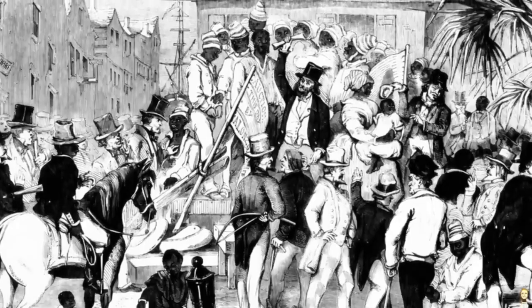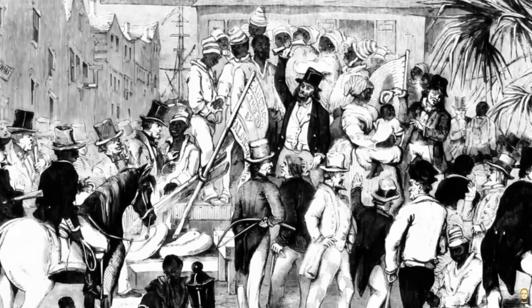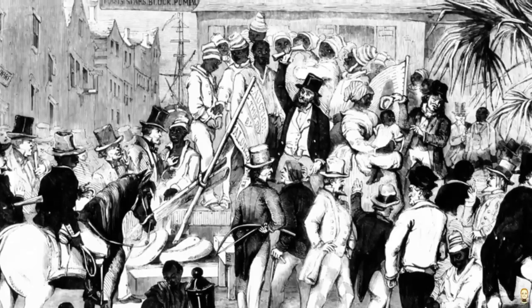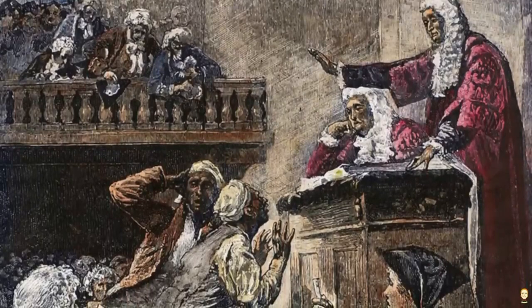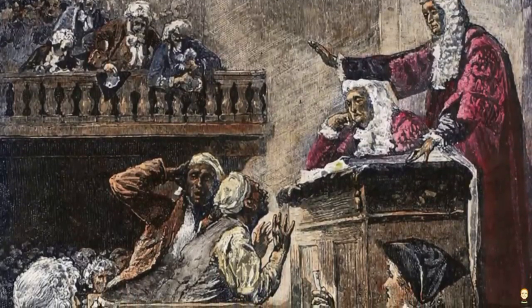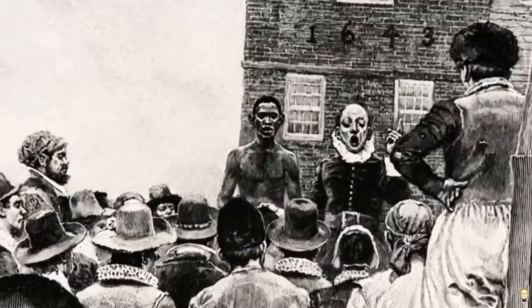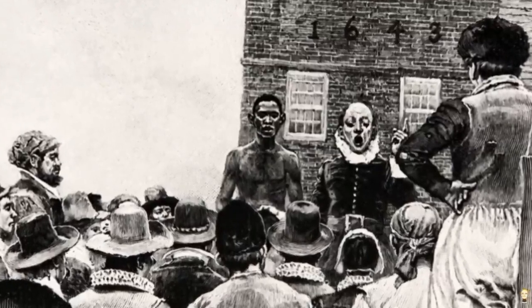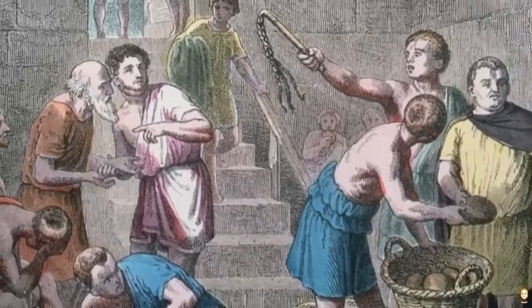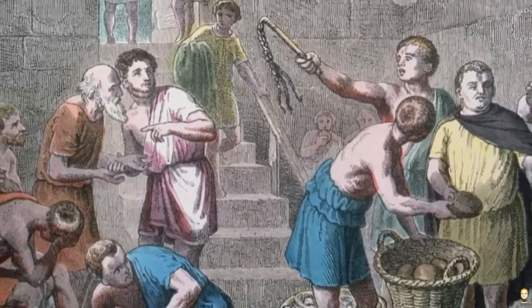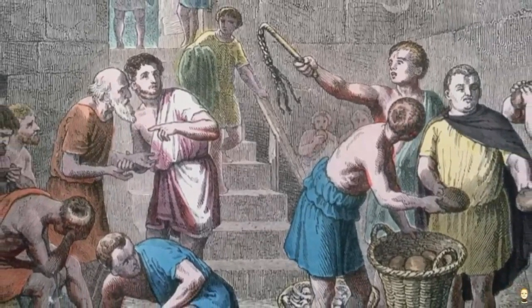In Europe and the Americas, Christian ideologies were often twisted to justify the enslavement of Africans. Enslavers argued that they were bringing civilization and Christianity to heathen populations, framing slavery as a morally and religiously sanctioned enterprise. This ideological manipulation helped to rationalize the brutal exploitation of millions of people.